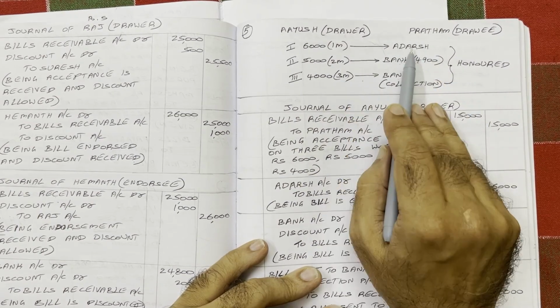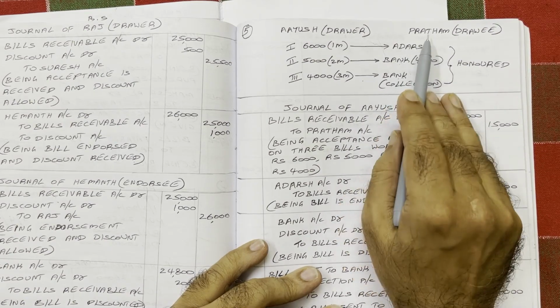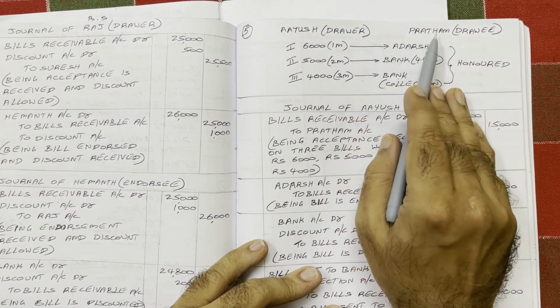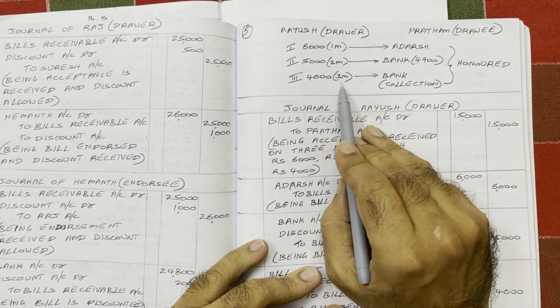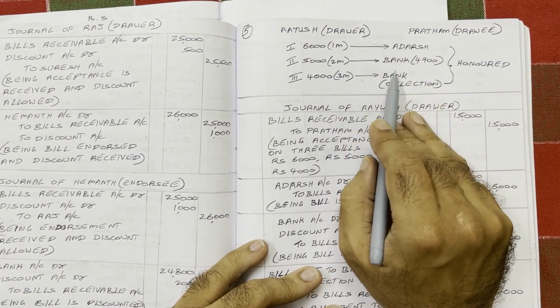On the due dates, Adarsh, the bank, and this other bank came to Pratham and Pratham honored these three bills. The honored dates are not the same: after 1 month, after 2 months, after 3 months. Therefore, for the honoring of these three bills, we have to write three separate entries.